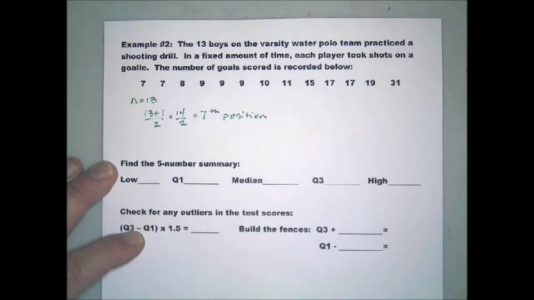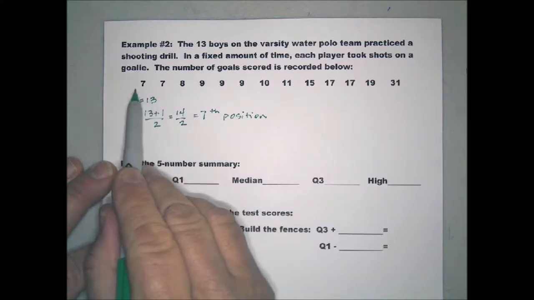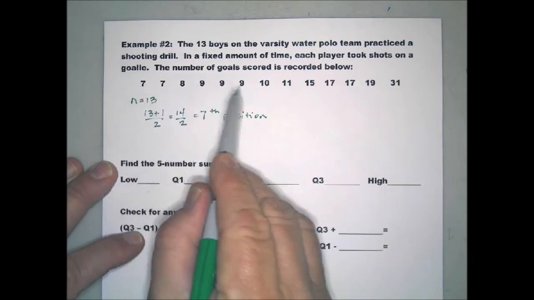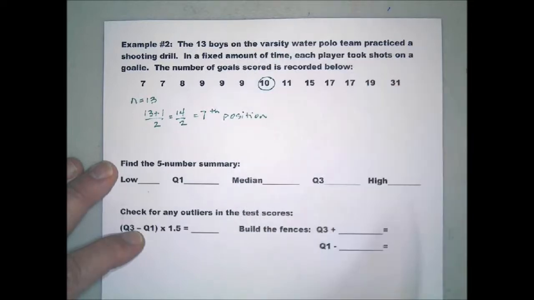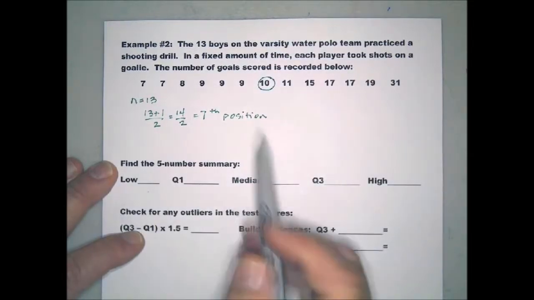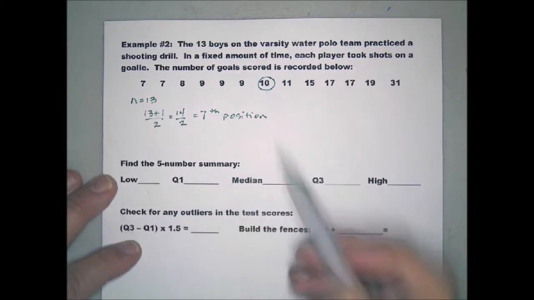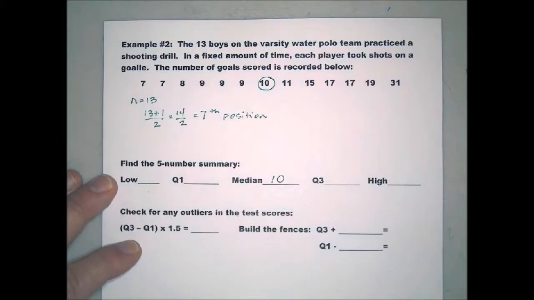Now, that's one of the big differences between this example and the other example. The median is one of the data points. 1, 2, 3, 4, 5, 6, 7. Right here. It isn't found between two of the data points. It's actually one of the data points. So, that's the median. That's 10 right there. The median is 10.